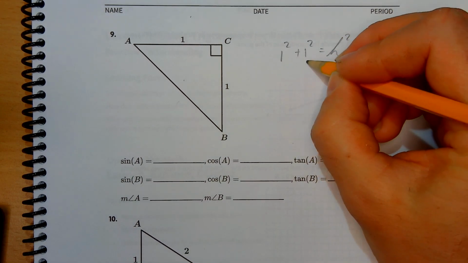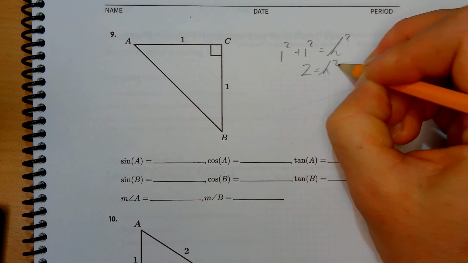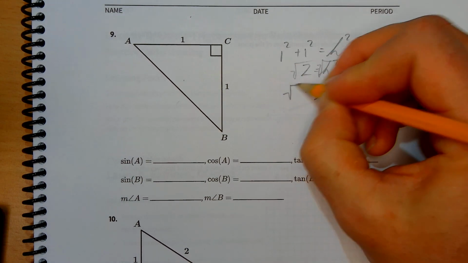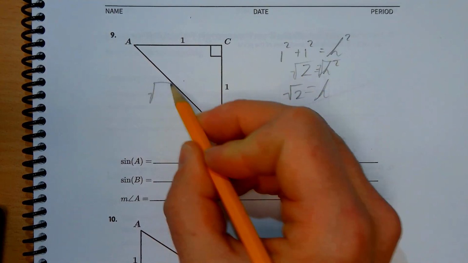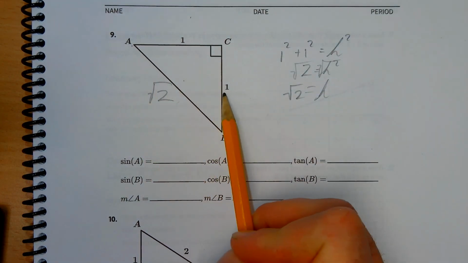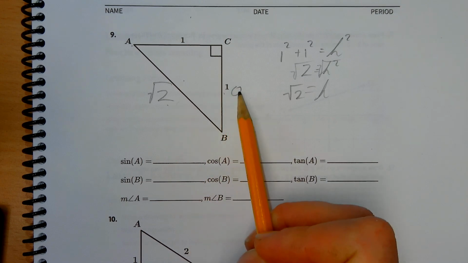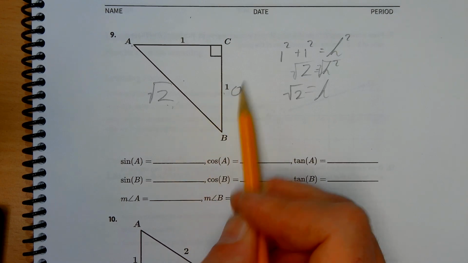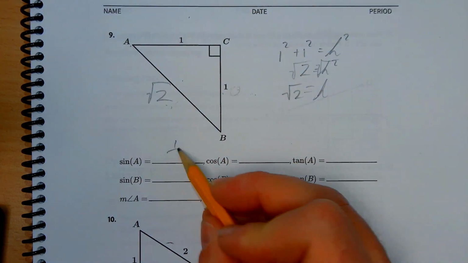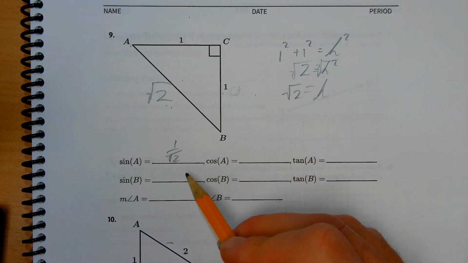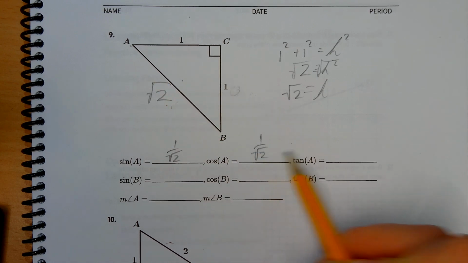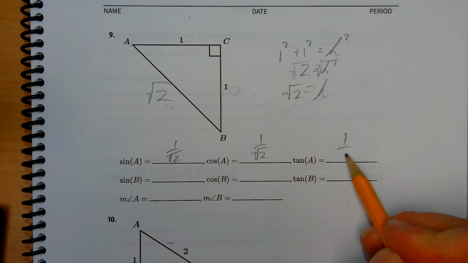1 squared is 1, 1 squared is 1, 2 equals the hypotenuse squared, square root both sides. The hypotenuse, or C, we used to call this C, probably should, I don't know why I started calling it H. Square root of 2. Sine A, 1 over root 2, this is the op of A, this is always the hypotenuse. Cosine A, 1 over root 2, also tan of A, 1 over 1.